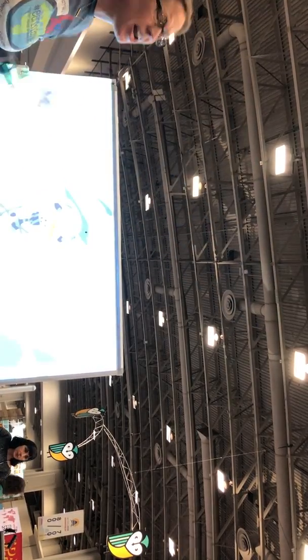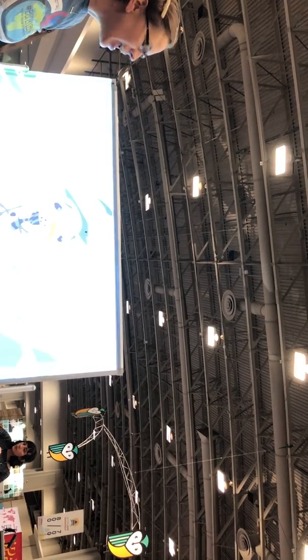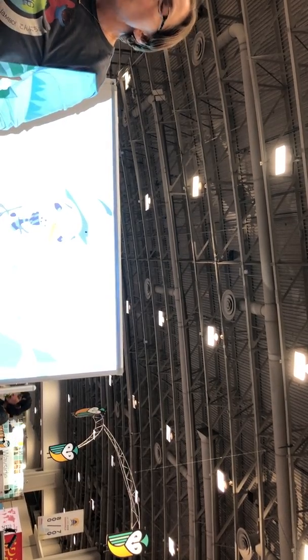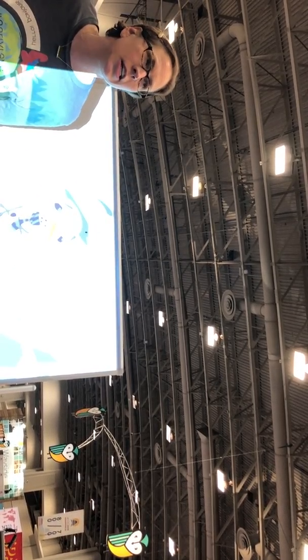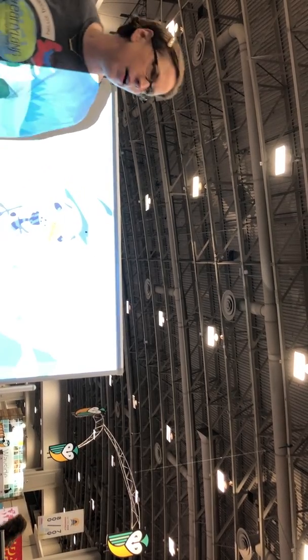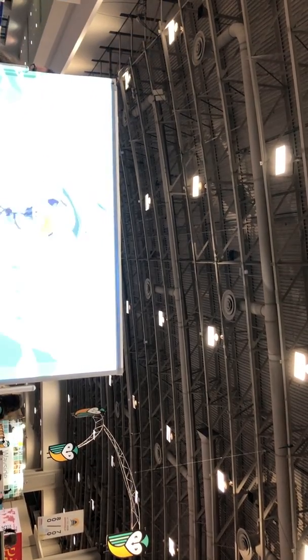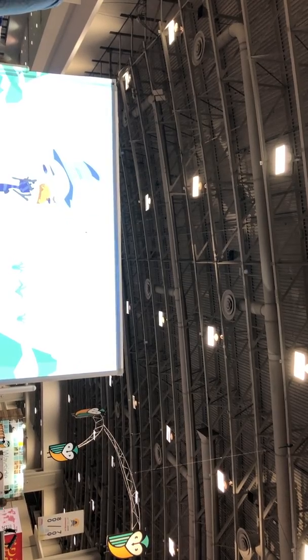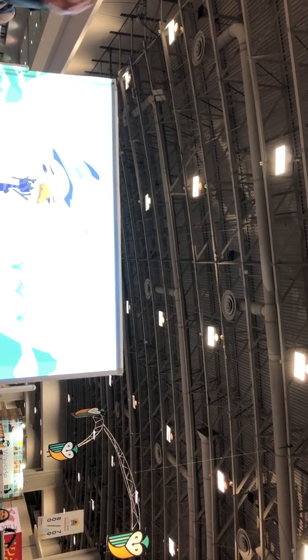Okay. Who thinks that the bird's gonna land on his nose? Who thinks it's gonna land on his hat? Who thinks it's gonna land on his arm? Who doesn't think he's gonna land? Who doesn't know? It's okay if you don't know. Oh, where did he land? On his nose.